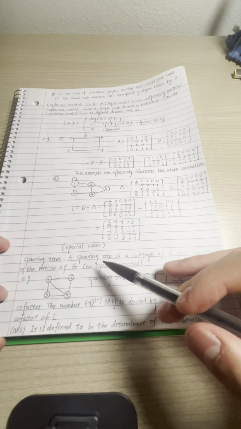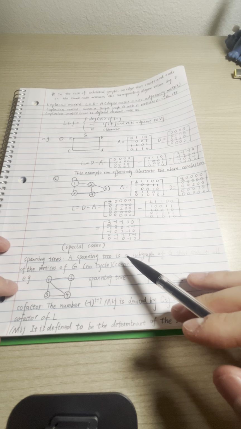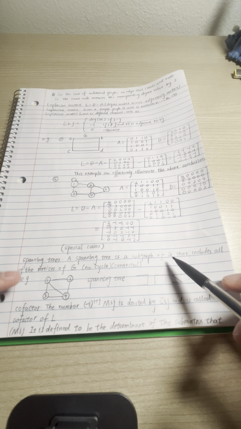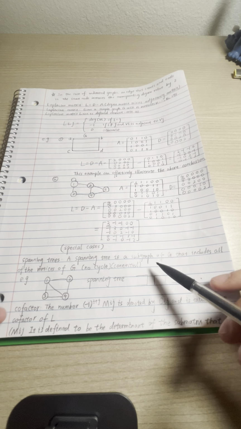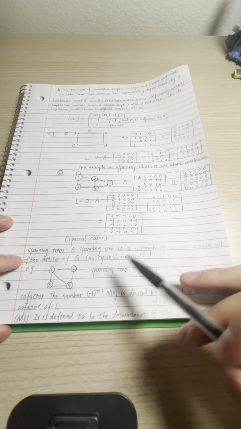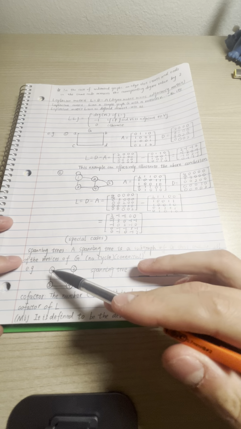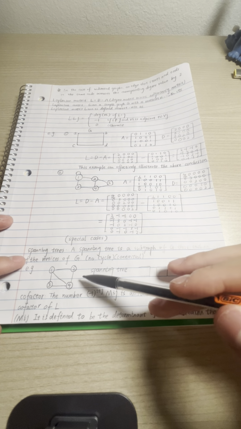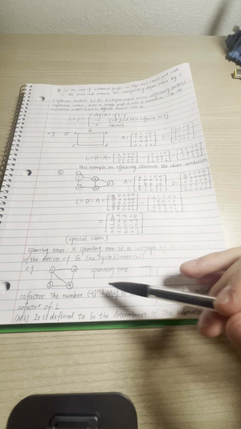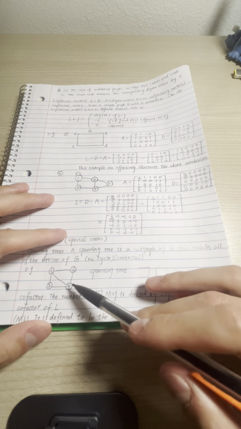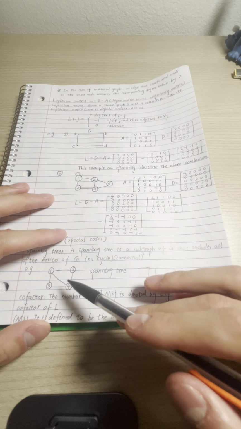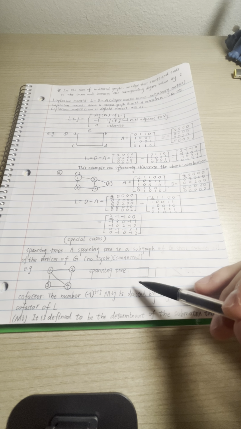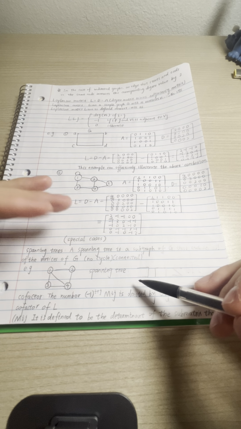And then we talk about spanning trees. A spanning tree is a subgraph of G that includes all of the vertices of G, has no cycle, and is connected. You can see we have 4 vertices, 1, 2, 3, 4, and there are 5 lines between them. But this is just a graph, it's not a spanning tree. A spanning tree requires no cycle and connected.